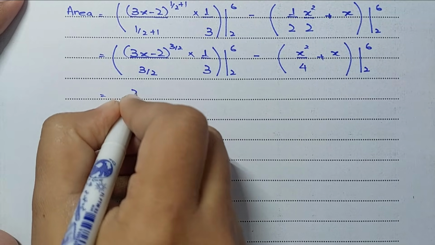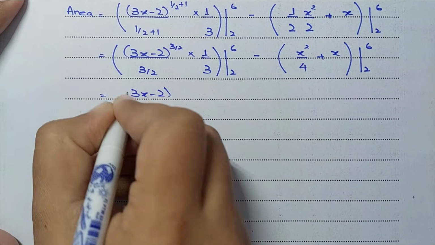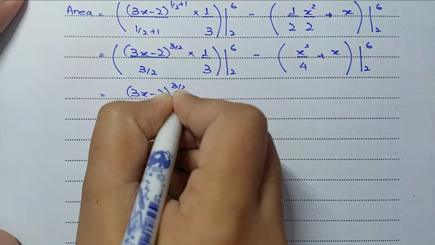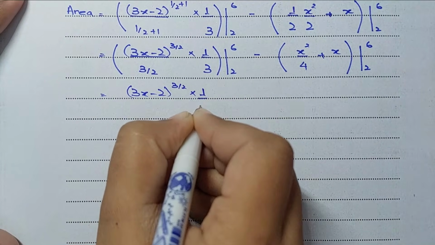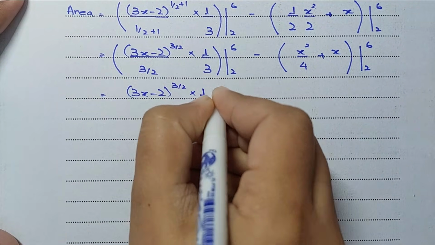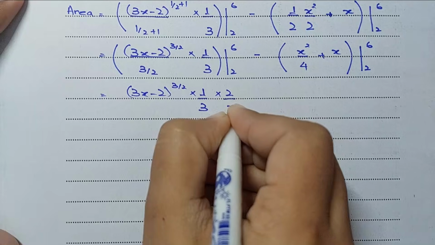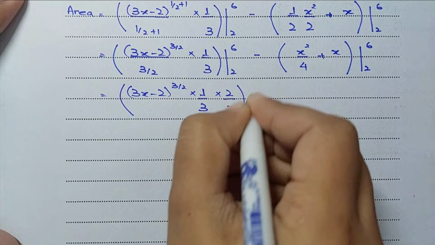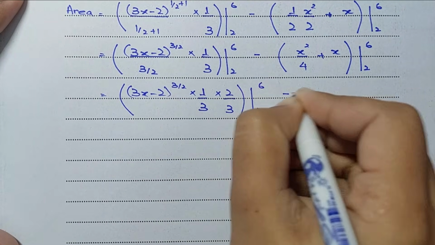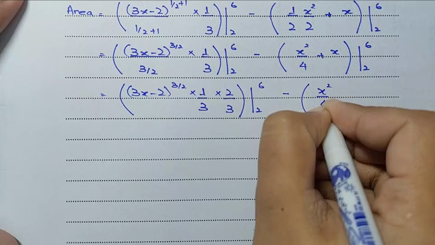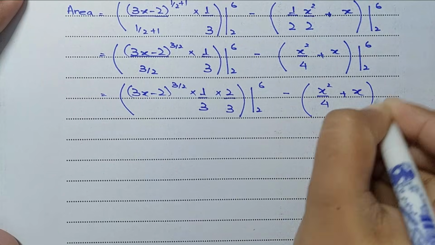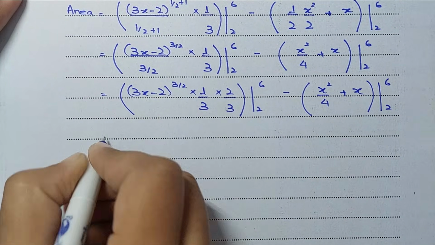One more step: (3x minus 2), before substituting the limits, multiplied by 1 over 3, and this is 3 by 2, so we can write this as 2 by 3, from 2 to 6, subtract x square divided by 4 plus x, from 2 to 6.